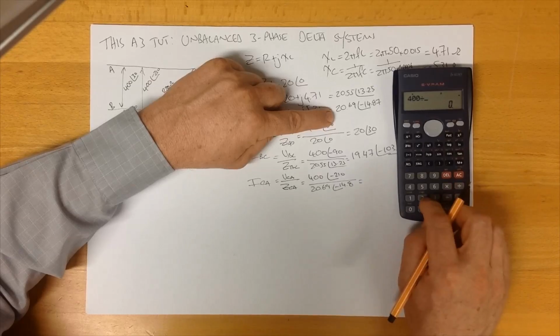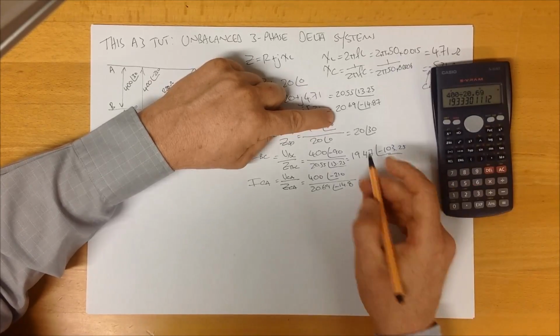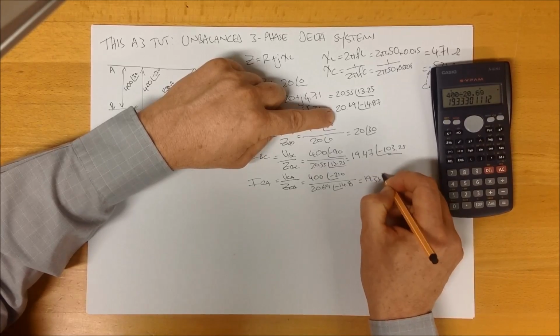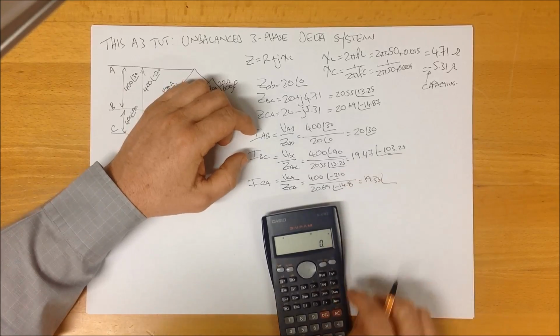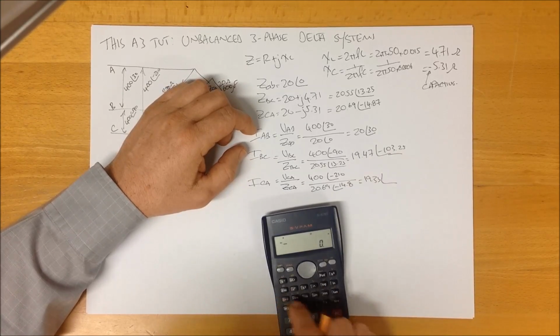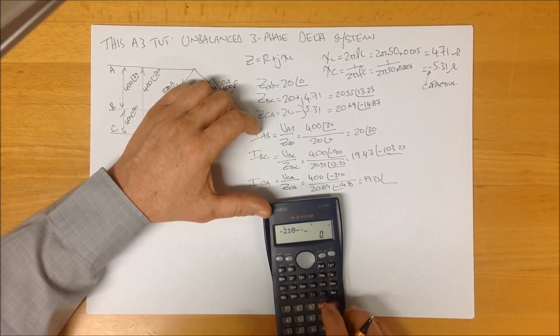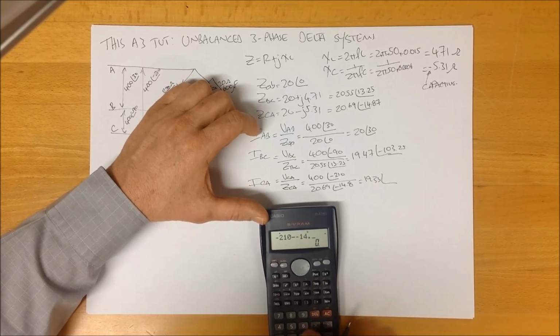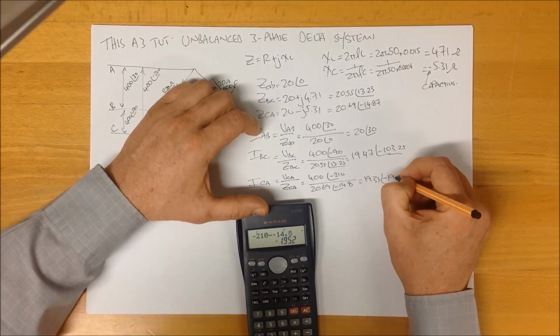400 divided by 20.69 is 19.3, at an angle of minus 210 minus 14.8, which gives us an angle of minus 195.